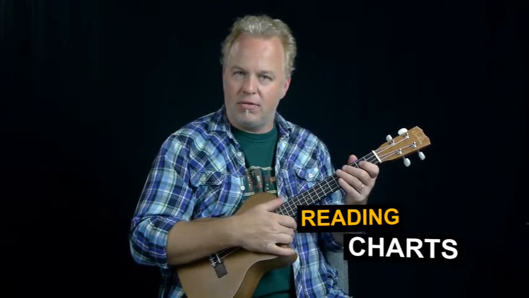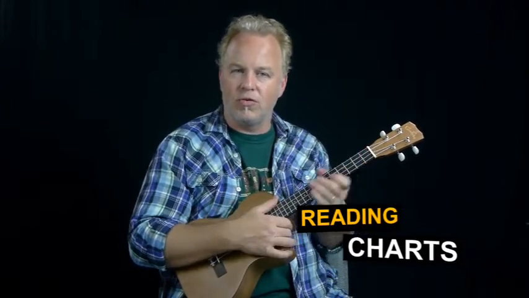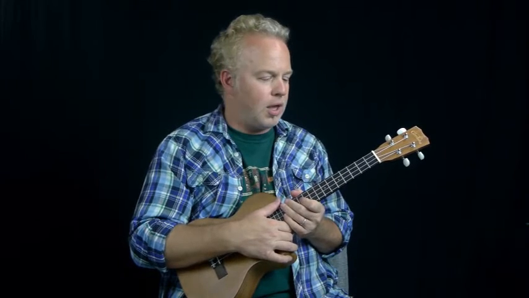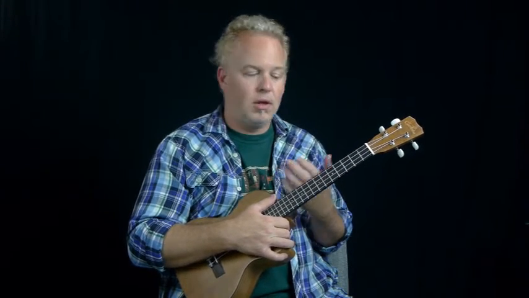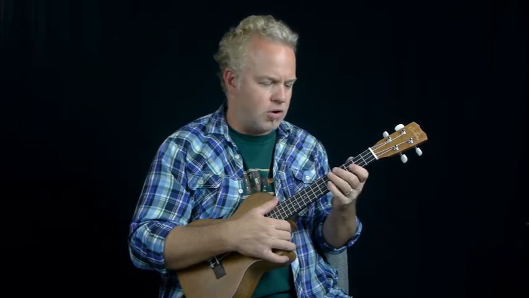So in this lesson, I want to talk to you about reading a chart. And a chart is the way we communicate what the chords are and how the music goes for all the songs. And there are some basic things to understand about reading a chart that will allow you to take advantage of them. Now, our charts are going to have chord symbols on them. They're going to have some basic rhythms as we get into things, but mostly it's going to be about the chords that go with each song.